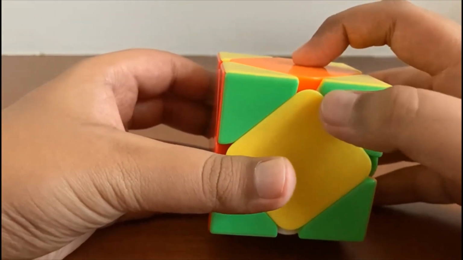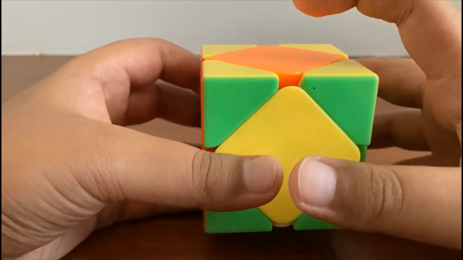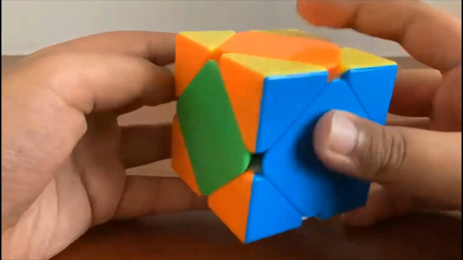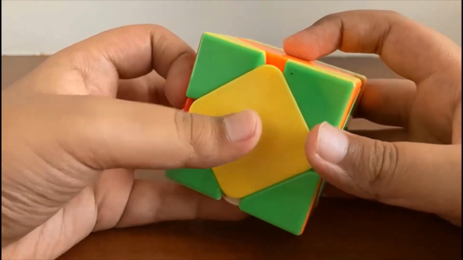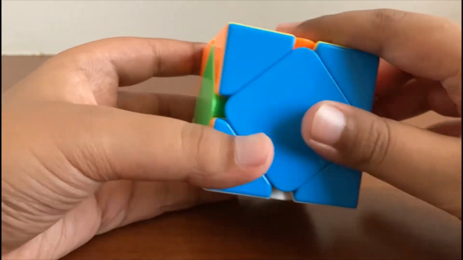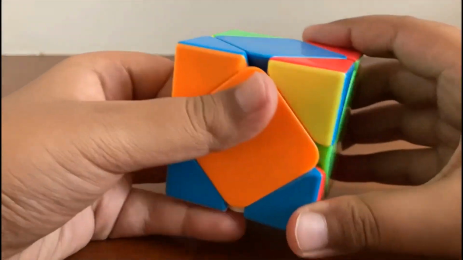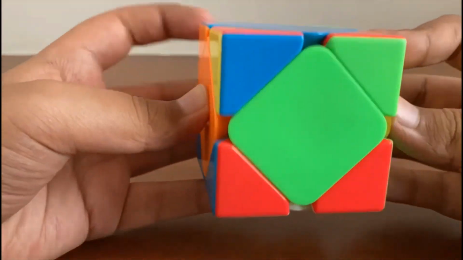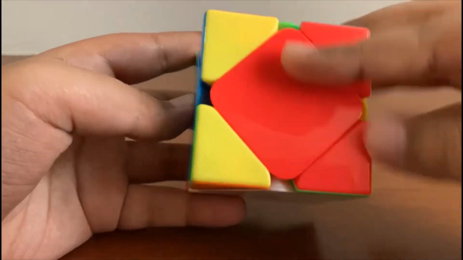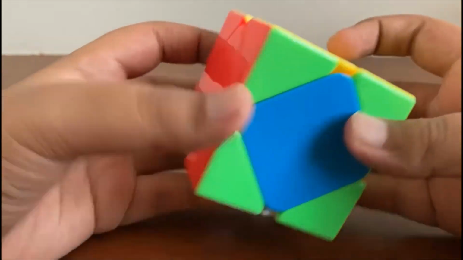Now our next step is to take this edge center to its correct place. We should take this yellow and put it in the back side and do that algorithm. Right side down, left side down, right side up, left side up. Now we should rotate our cube 2 times and do that algorithm once more. Now our yellow piece is fully solved.